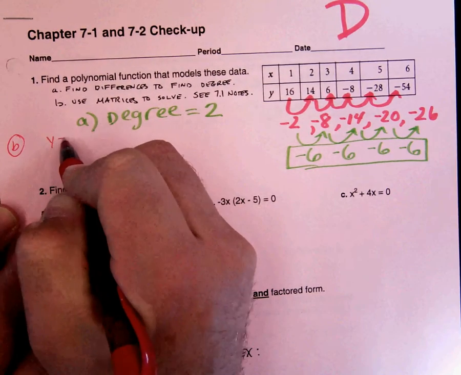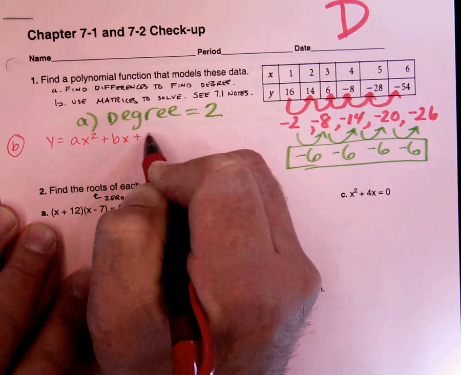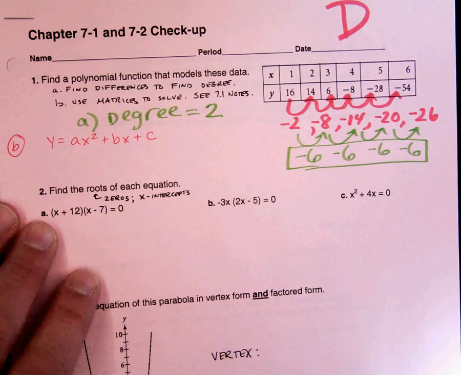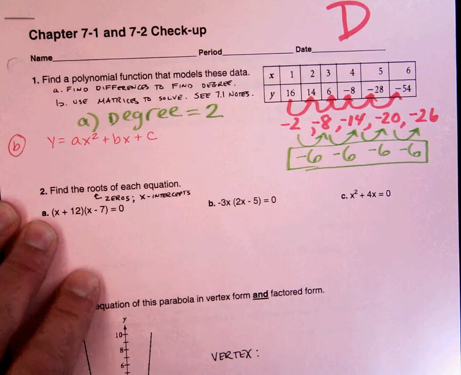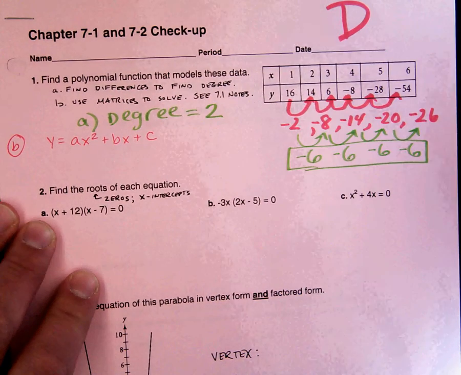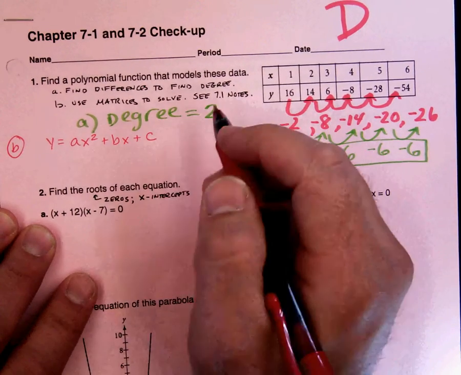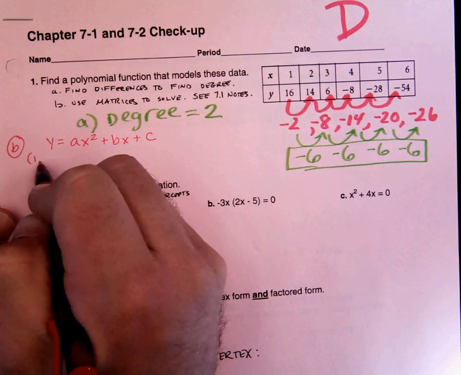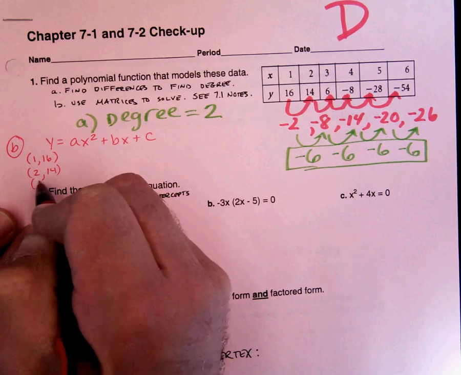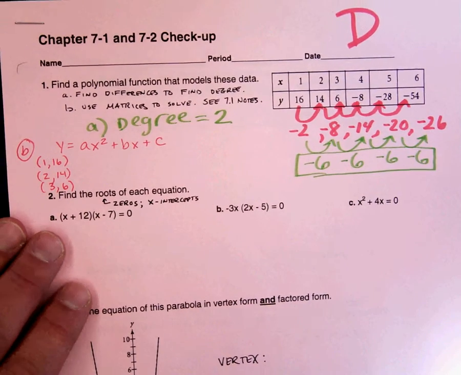We have y equals ax squared plus bx plus c as our general equation that's going to model the data. What we don't know are the a, b, and c values that will work here. So what we'll do is we'll pick 3 points: 1, 16; 2, 14; and 3, 6 to find out what the equation is going to be.